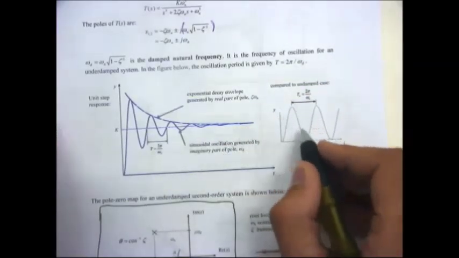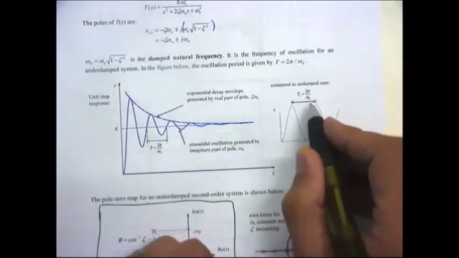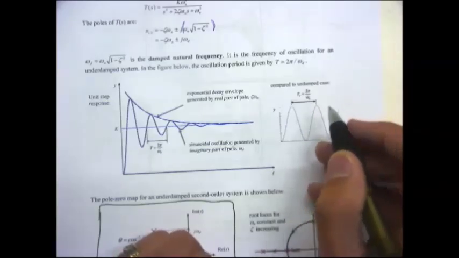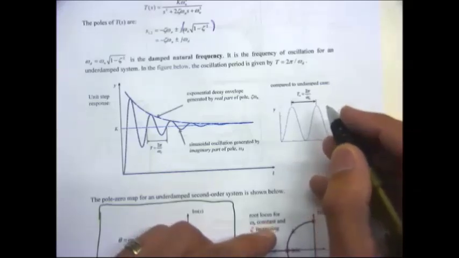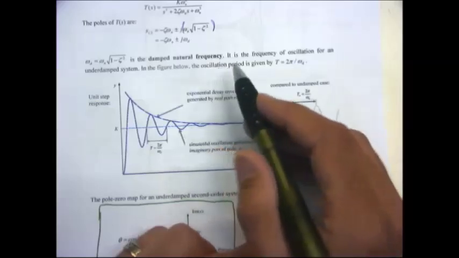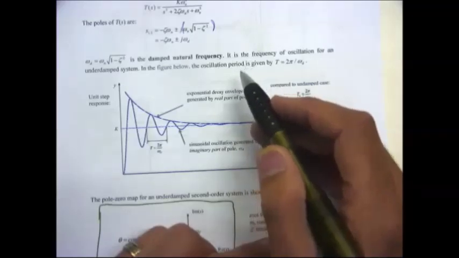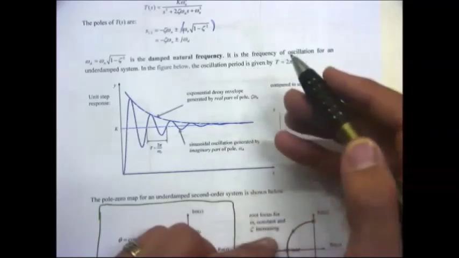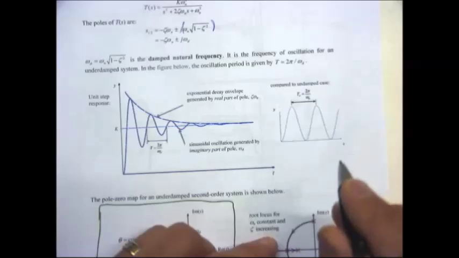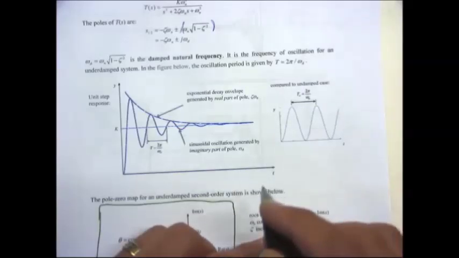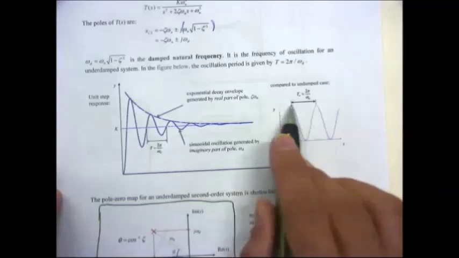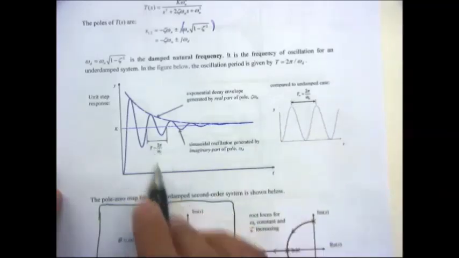Compared to what the undamped response is. So if there's no damping, and zeta goes to 0, then the response has a frequency of omega n, the natural frequency. There's one other type of frequency, which is usually the forced frequency. If you had an input that was a sinusoid of a certain frequency, then you would see that frequency in the response as well. But we're looking at step responses. All right, so that's the period of undamped oscillation, and then we're at the period of damped oscillation.